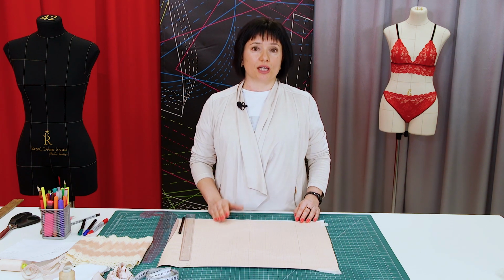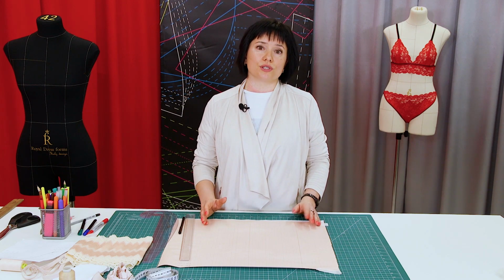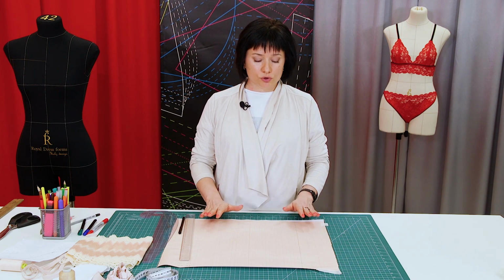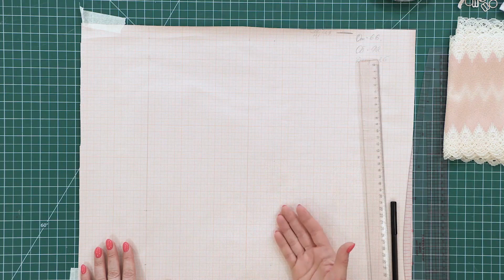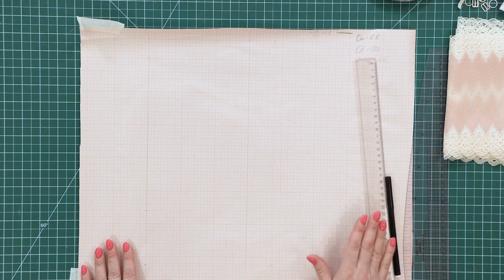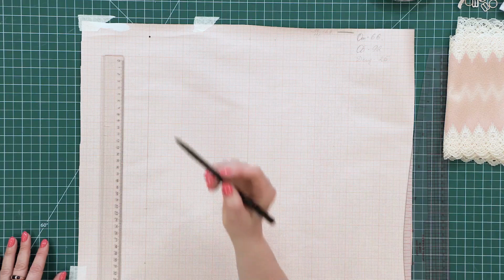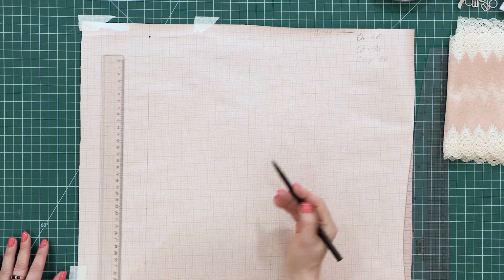In our previous lesson, we started working on designing a lace set that includes bralette and panties. Now we are going to design the panties. To start designing, we need graph paper, a pencil and a ruler.